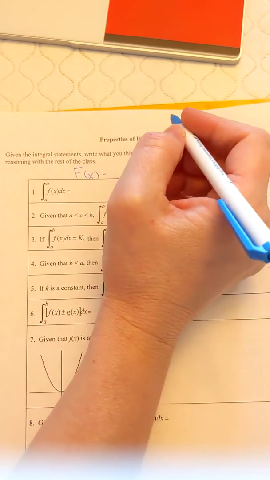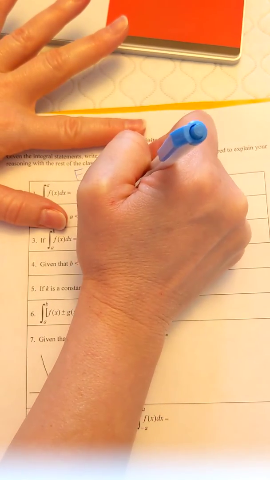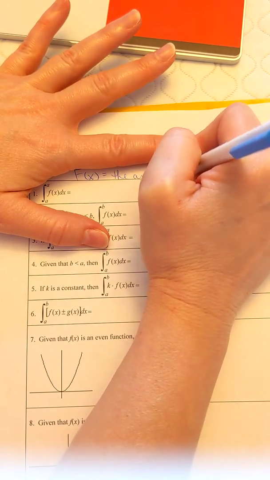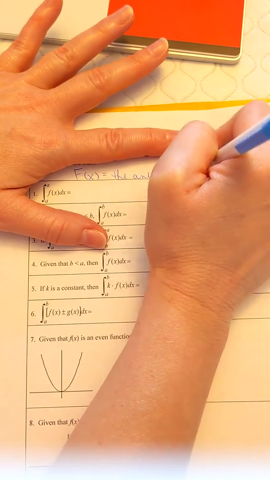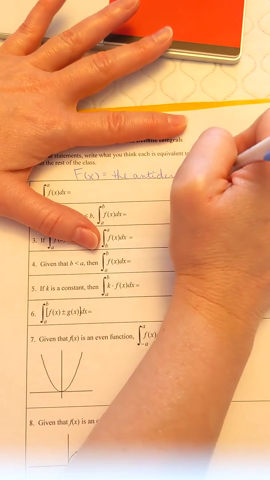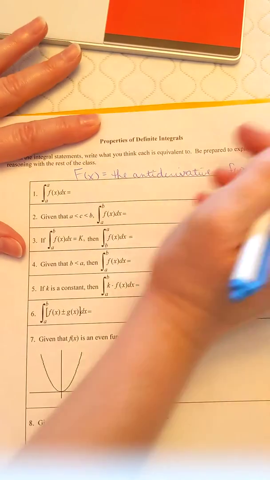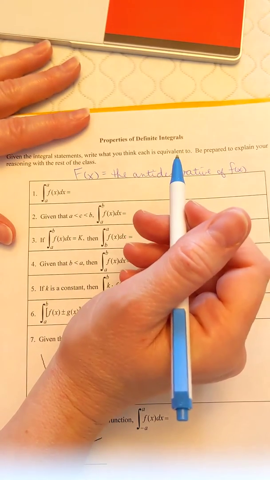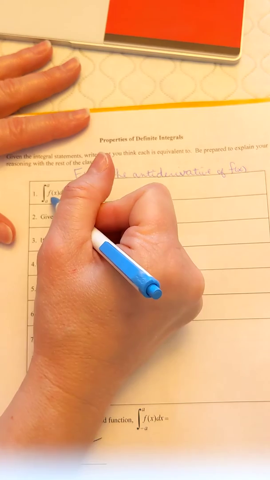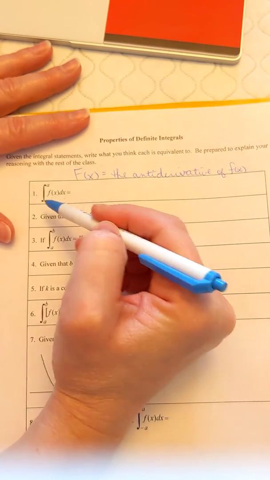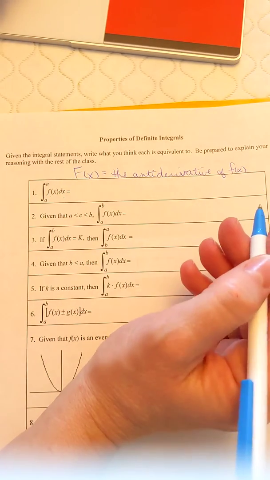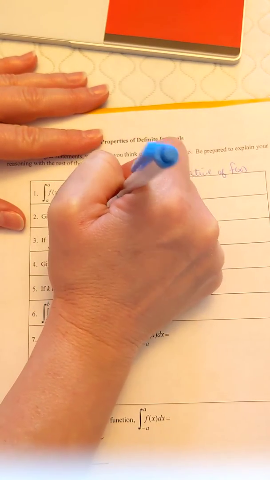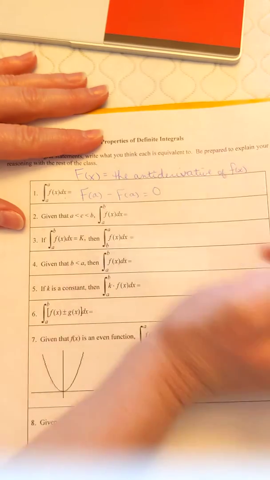Okay, so remember, this is the antiderivative. Derivative. I just crossed the D. Of little f of x, okay? So the antiderivative from a to a. That would be the antiderivative of a minus the antiderivative of a, which would be 0.